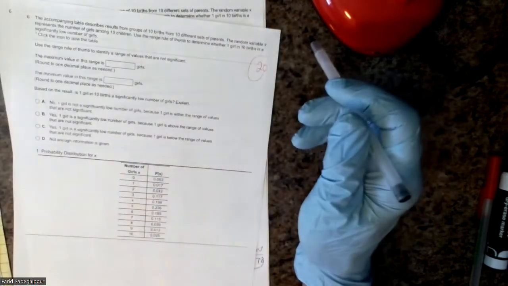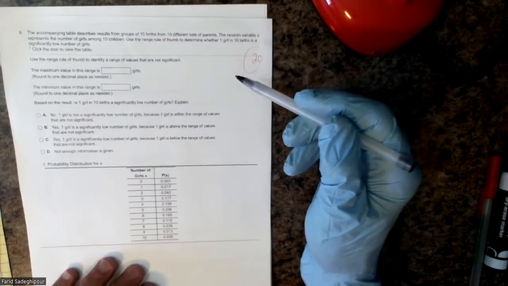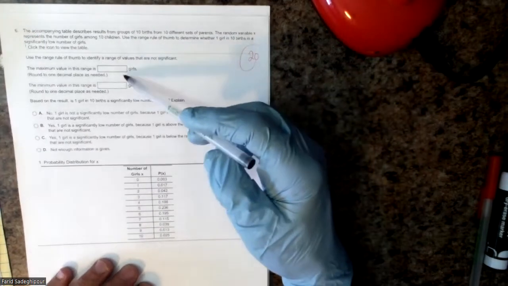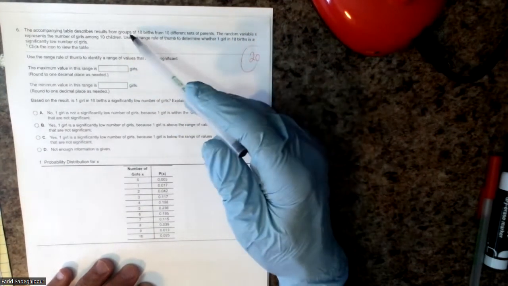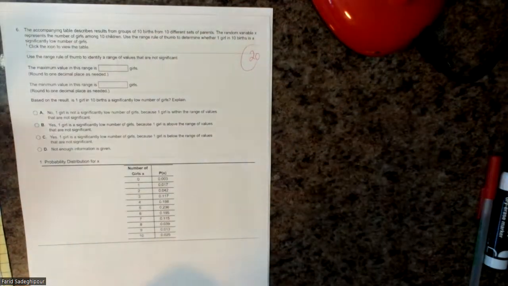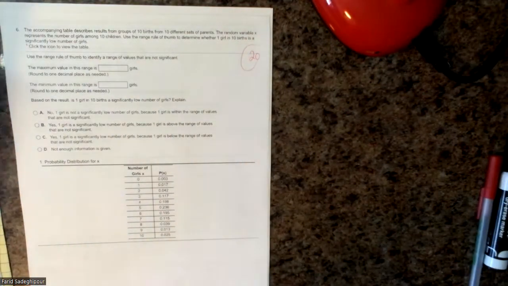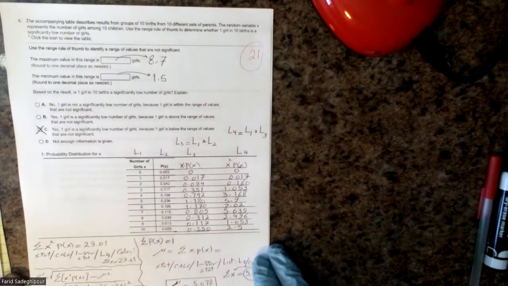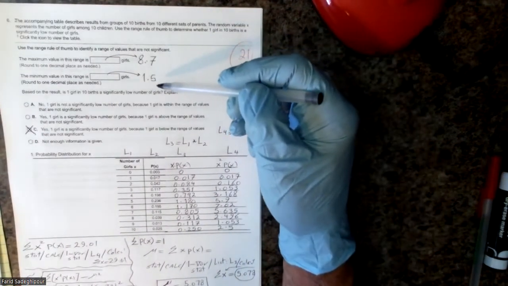Now, these problems, you could actually work on this one. It's very similar to that. They want to find the maximum value and minimum value, the maximum value and minimum value.